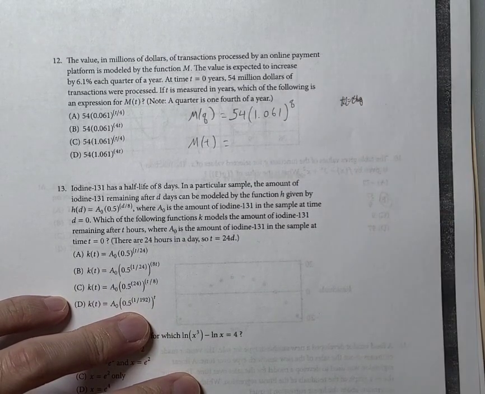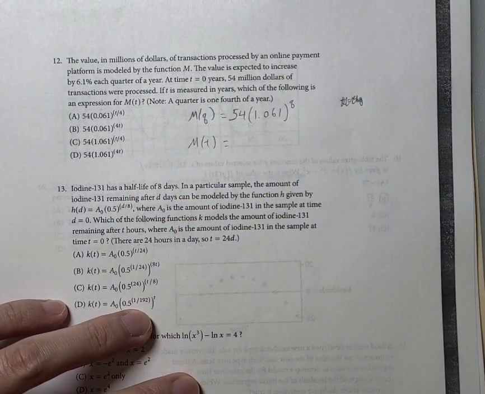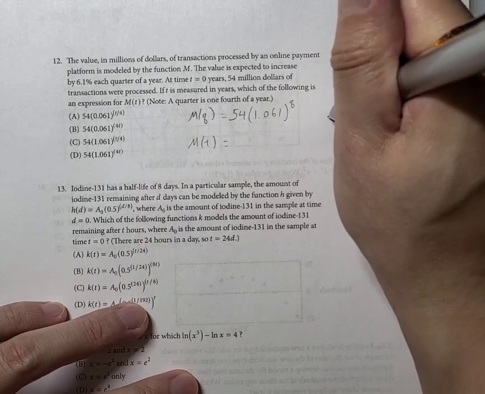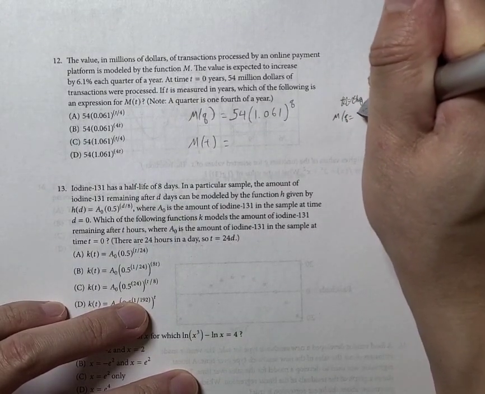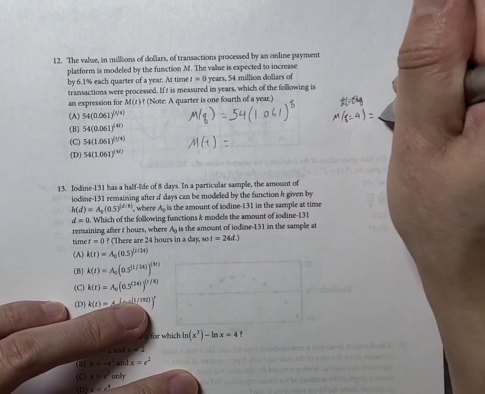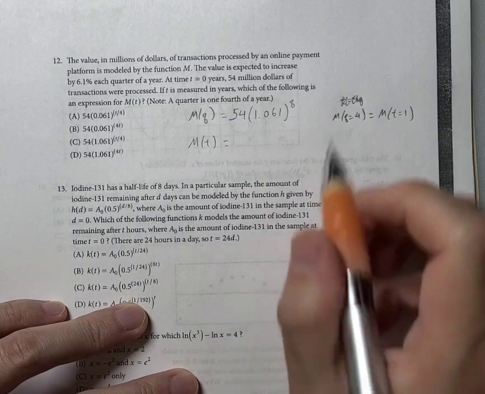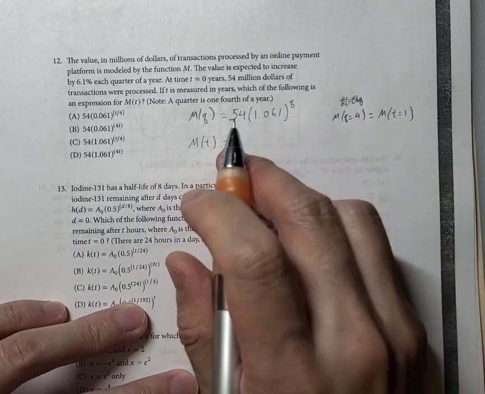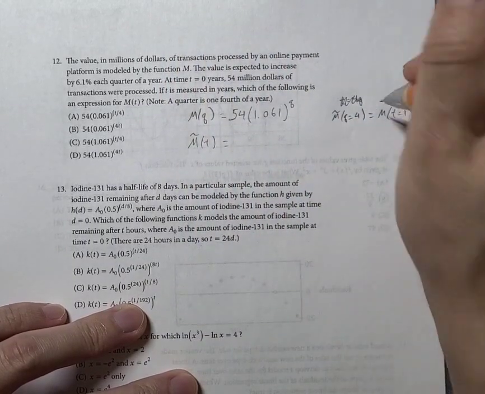Actually, okay, so we know that a quarter is 1/4 of a year. So we want when Q is equal to 4, so 4/4, to be the same thing as M when T is equal to 1. So 1 year, 4/4. We want our models to be equivalent.